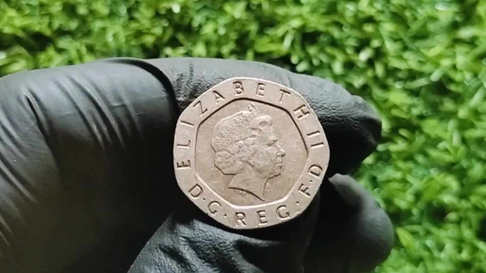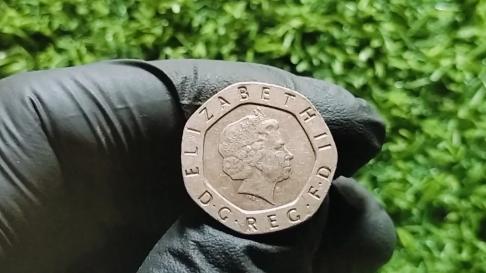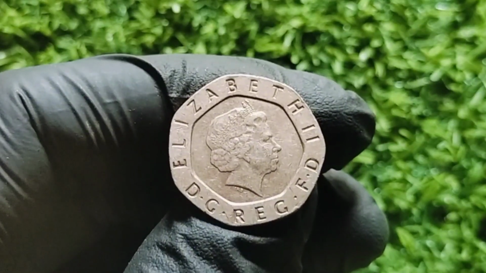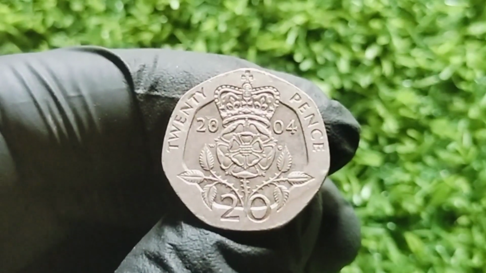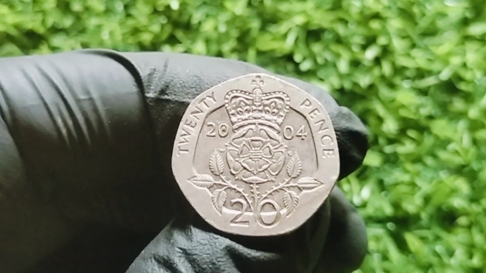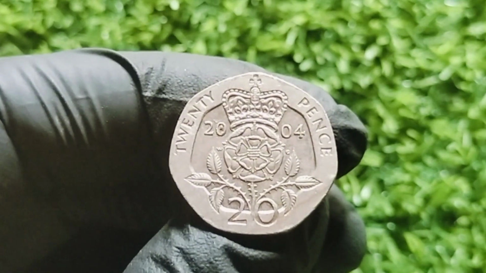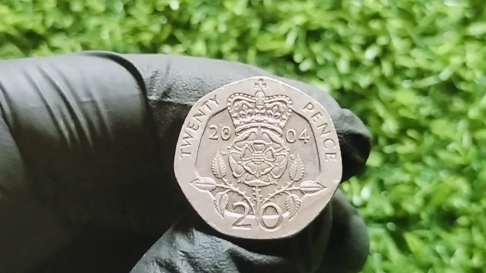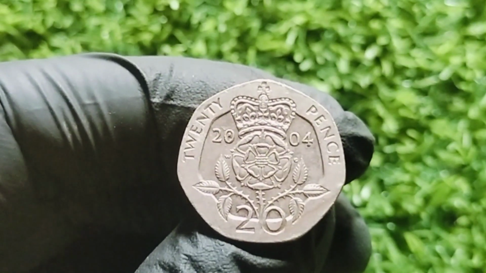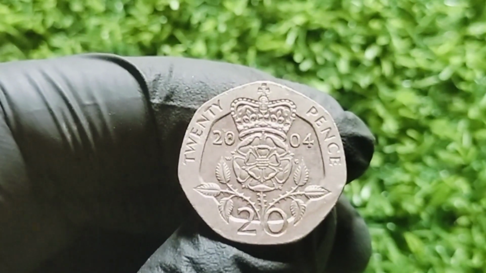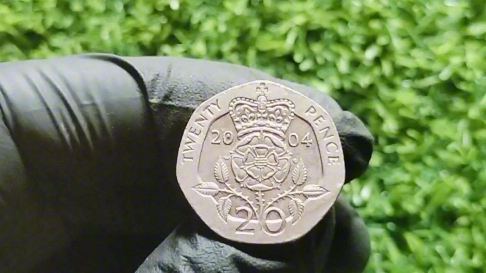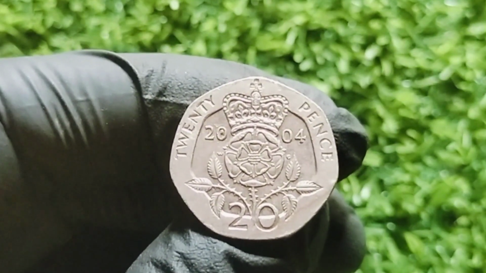From a collecting standpoint, the 2004 20 pence coin represents a key date within the fourth portrait series, 1998-2015. It is often included in typesets showcasing the Tudor rose reverse before the design overhaul in 2008. Its survival rate in high-grade condition is decent, as many were saved from circulation, but they do not yet carry significant premiums unless in proof or BU state.